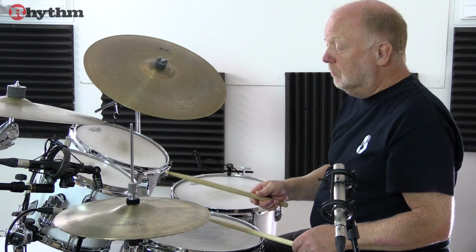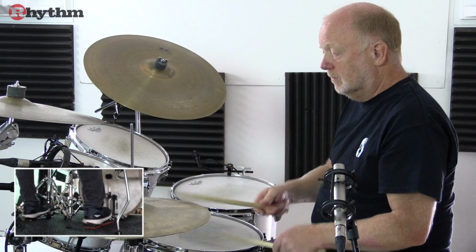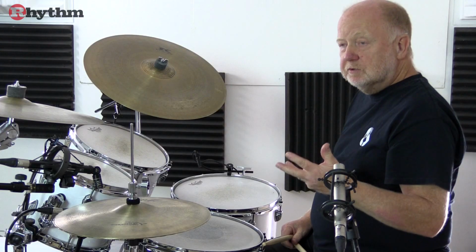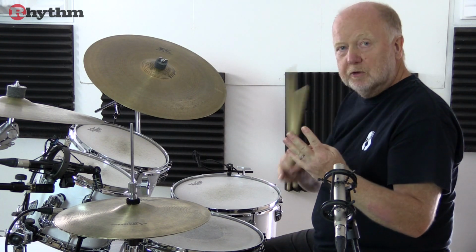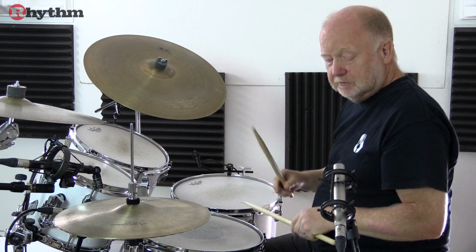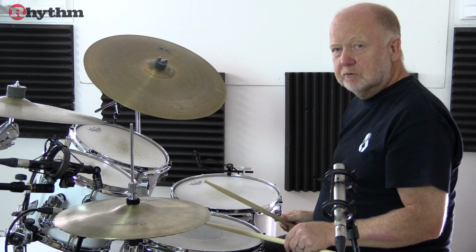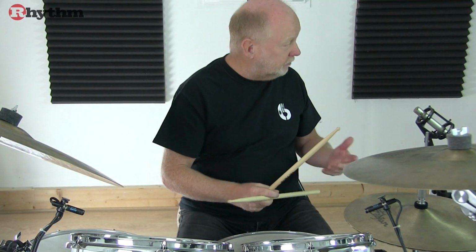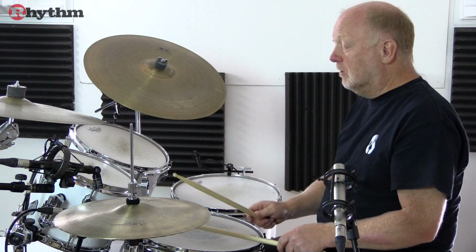Now then, for example 2, I'm going to play a shuffle like this. Now we usually refer to triplets as the first, second and third partial of a triplet. And what I'm playing with the shuffle is the first and the third partial. 1, 2, 3, 1, 3, 1, 3, 1. And what I'm going to do is introduce the second partial as a ghost note. And that comes, if this is confusing you, between the first and the second hi-hat and bass drum note.